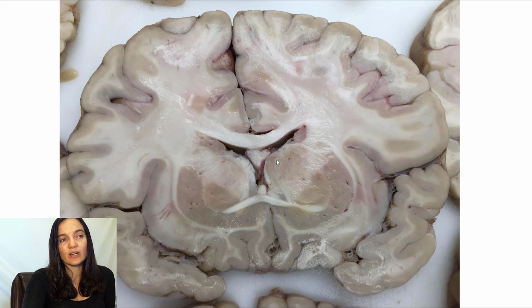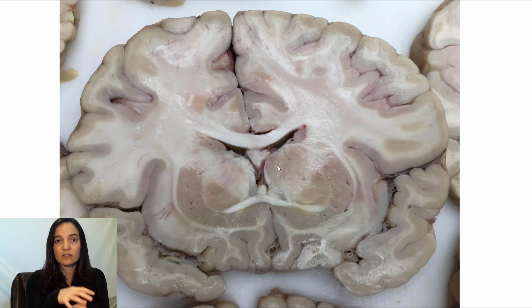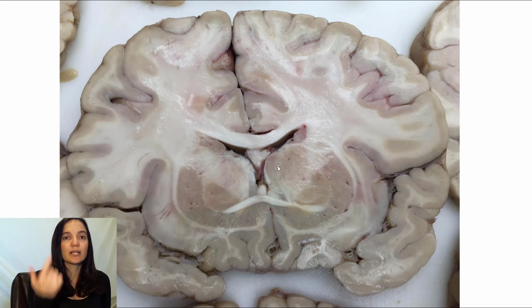The thalamus is very important in the brain. It acts as a major relay station for all the sensory input into the brain. So with somatosensory input, when somebody touches your skin, that information gets relayed up into your brain, and then the thalamus will relay it to the appropriate area.